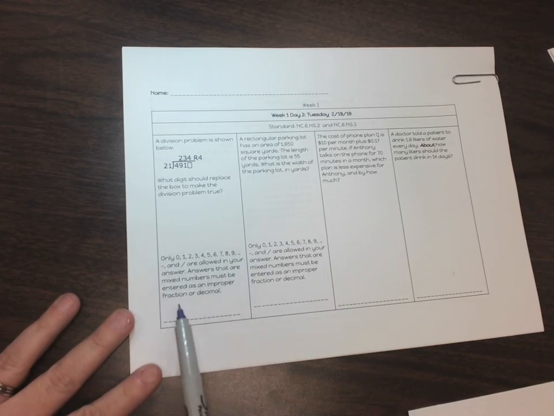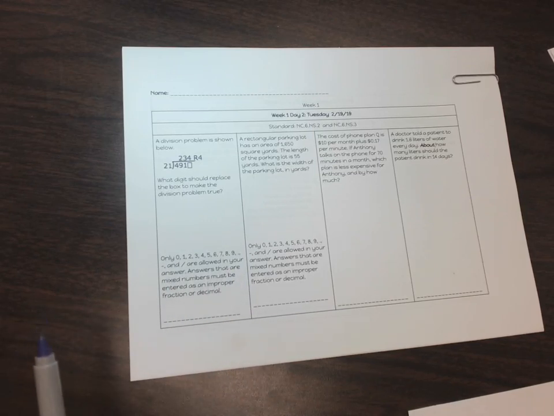This statement right here at the bottom lets me know that this is a gridded response item on your test, which means it will not be multiple choice. You will have to type the answer into your test, into your computer.